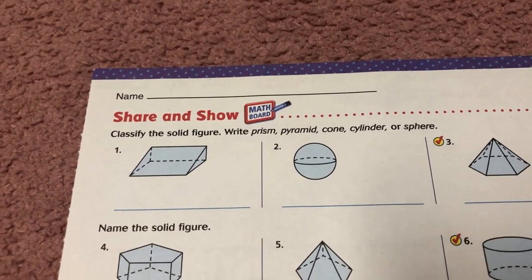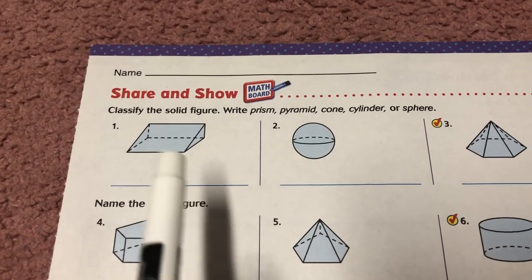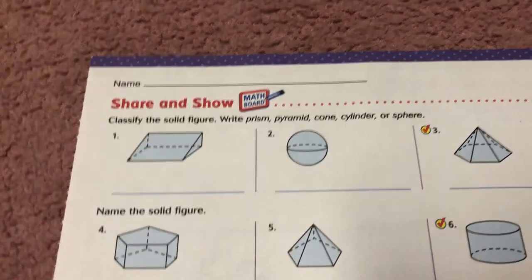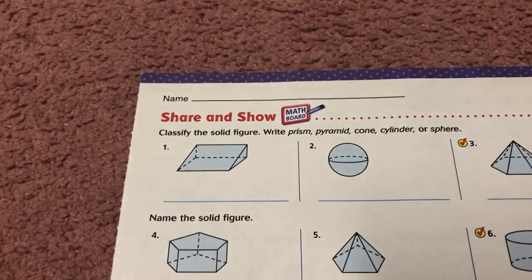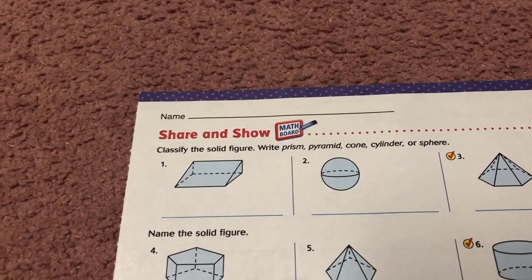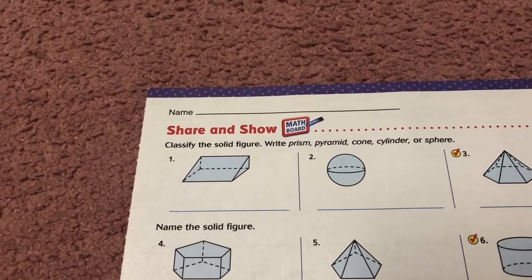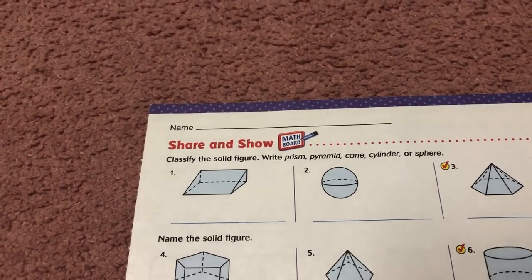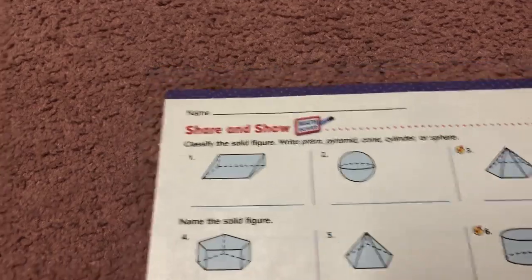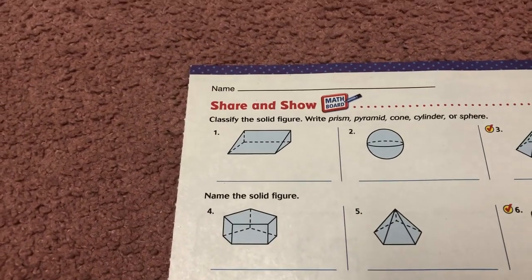All you're going to be doing is figuring out which of these is a prism, pyramid, cone, cylinder, or sphere. You're not even required to be specific as to what type, whether it's a triangular prism or a rectangular pyramid. They just want prism, pyramid, cone, cylinder, or sphere. We gave you a little extra information.